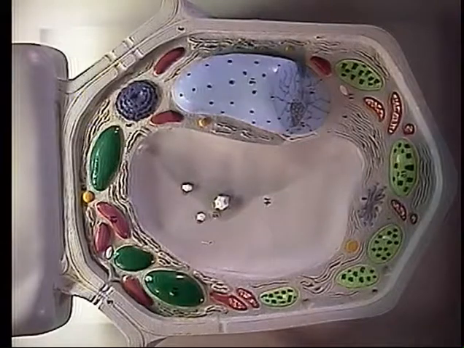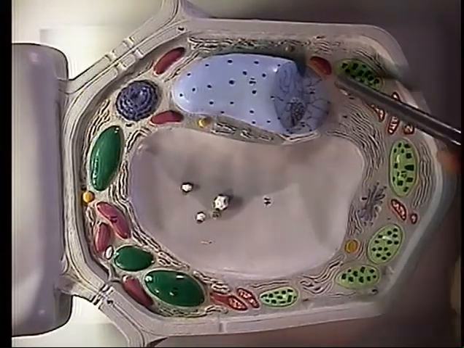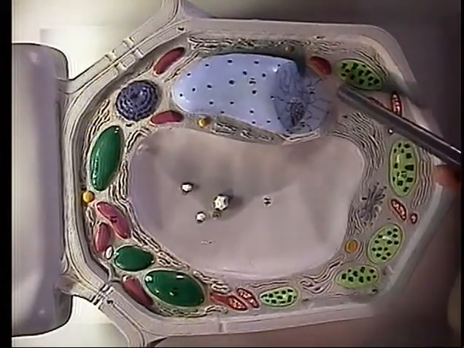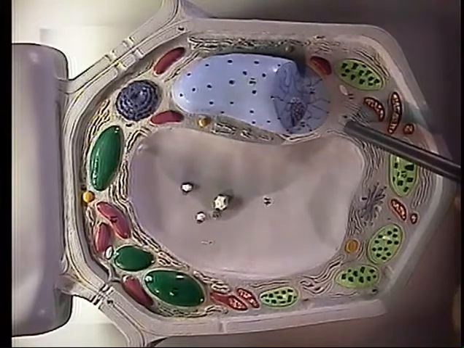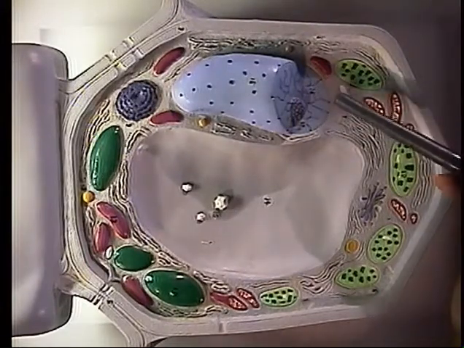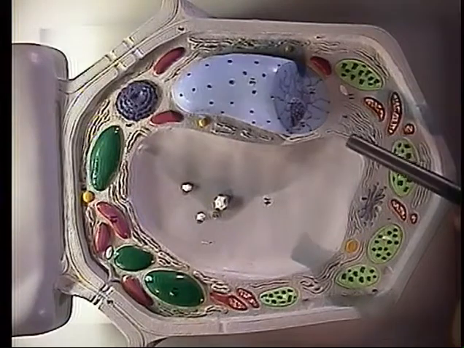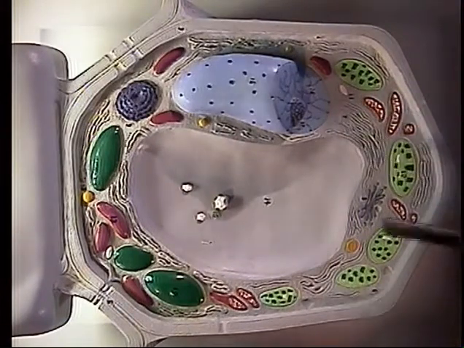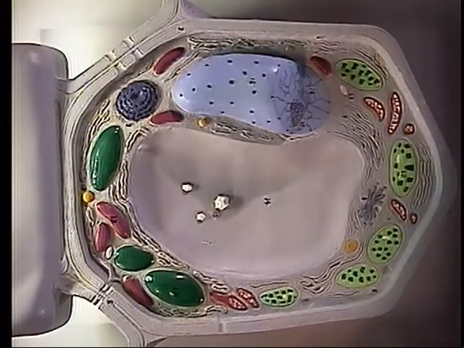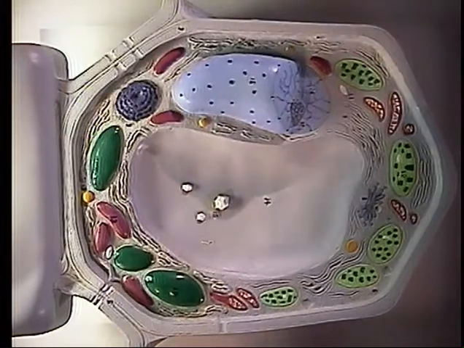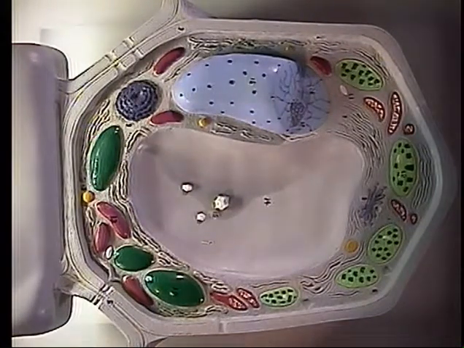Now we also have the membranous organelles, including the ER, the endoplasmic reticulum. Usually the membrane of the ER is attached to the membrane of the nucleus, contiguous with it. You have the rough ER and you have the smooth ER. The rough ER being responsible for usually, mostly, the production of proteins, and the smooth ER being responsible for the production of lipids and other substances.